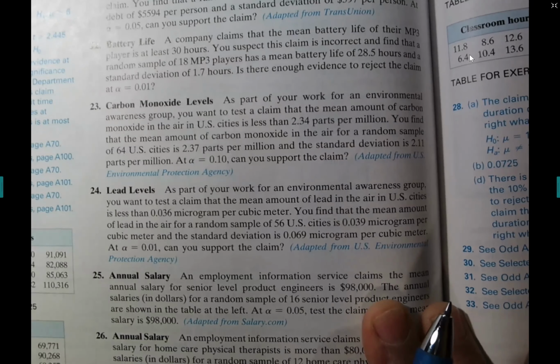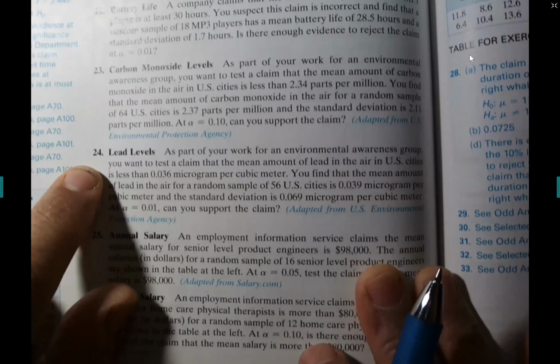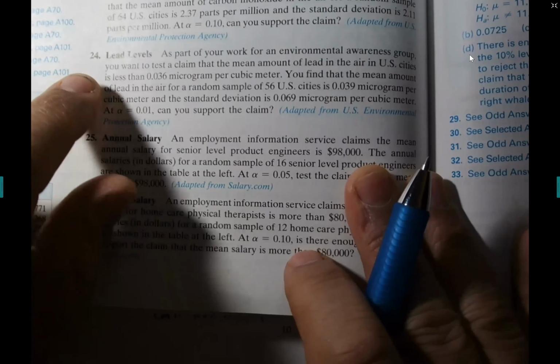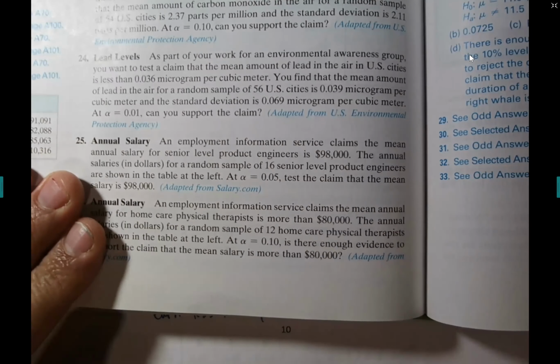Okay, 24. Lead levels. As part of your work for an environmental awareness group, you want to test the claim that the mean amount of lead in the air in US cities is less than 0.036 microgram per cubic meter.